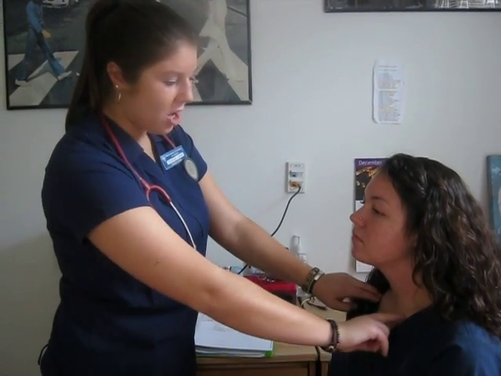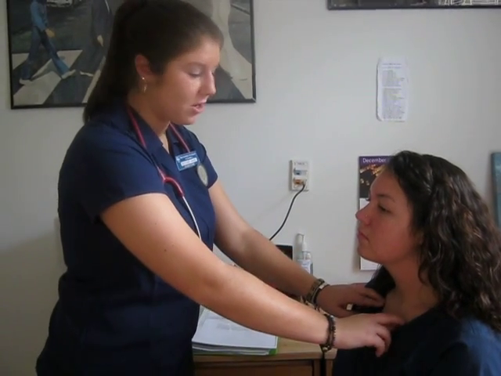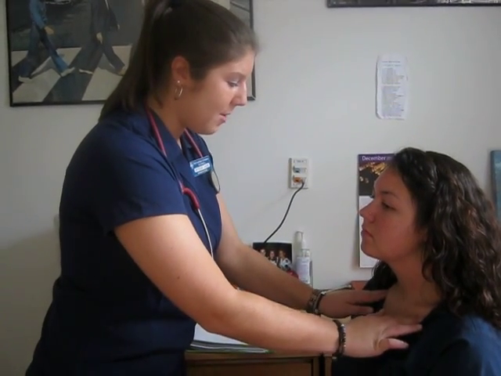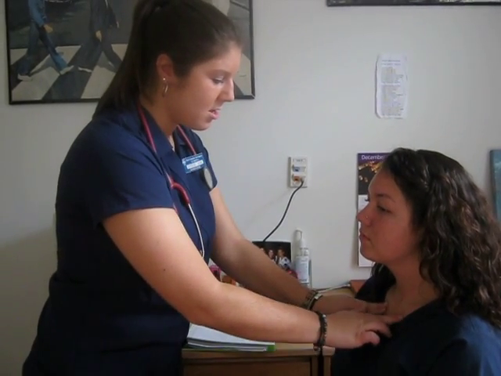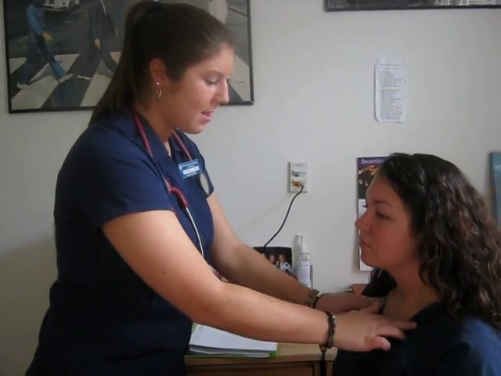Okay, there's also 3 lymph nodes right along her clavicle. So I'm going to test those as well. Move my fingers in circular motion. And there is no swelling there.